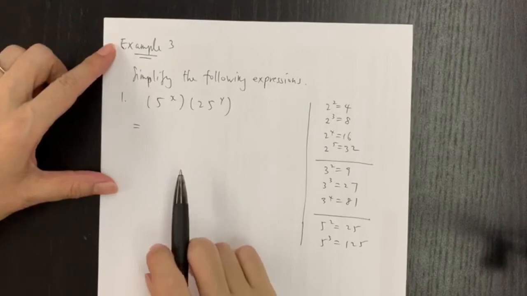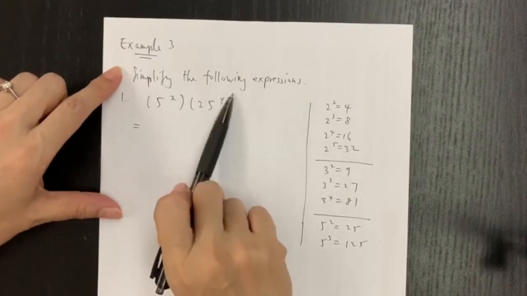Now we come to the final example in this chapter. So now this is to simplify the following expression.